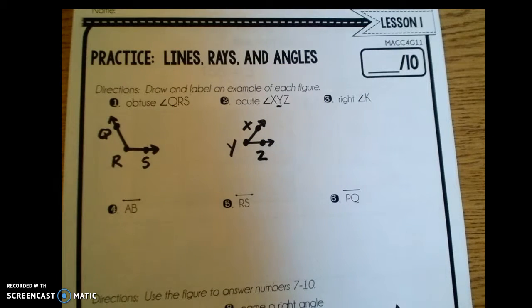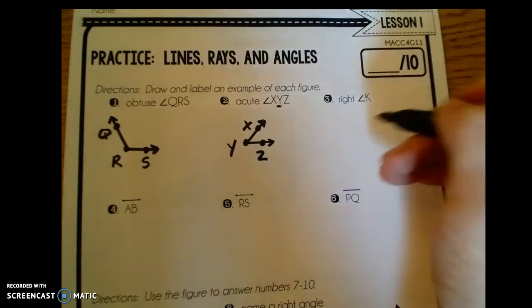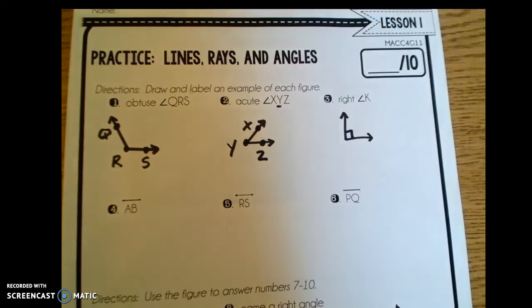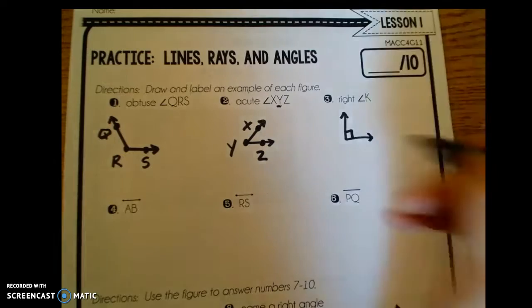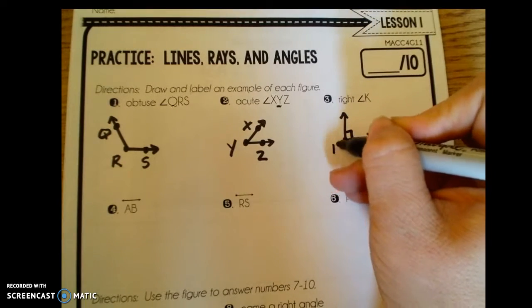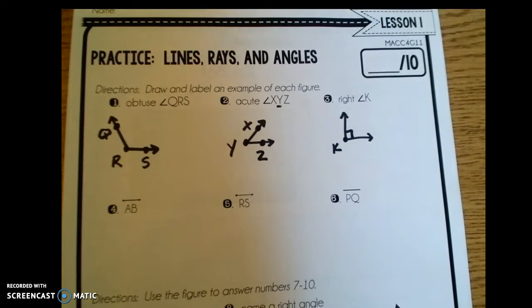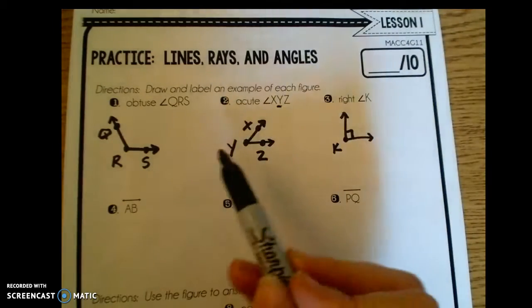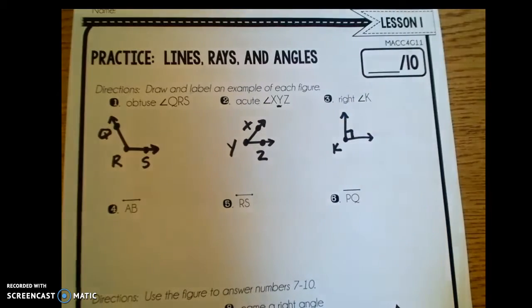Okay. Now for the right angle K, I know it has to be 90 degrees. And I'm going to show that by doing the symbol for a right angle. And the point is going to be labeled K. So the center point is K. If you draw these and you don't have these points, it's going to be wrong.